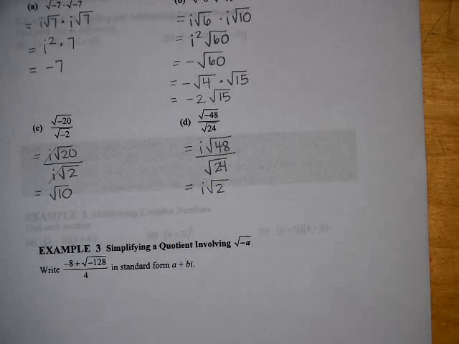Again, 2 is not a perfect square, and 2 cannot be broken down, so your final answer is i square root of 2. So when you are multiplying or dividing negative radicands, then you want to make sure that you use your definition of pulling out that i first, rewriting that, and then you proceed using your rules for radicals.